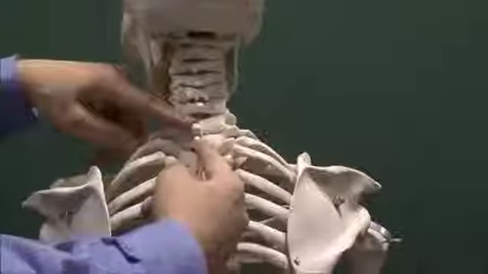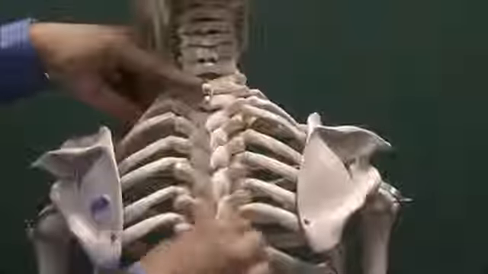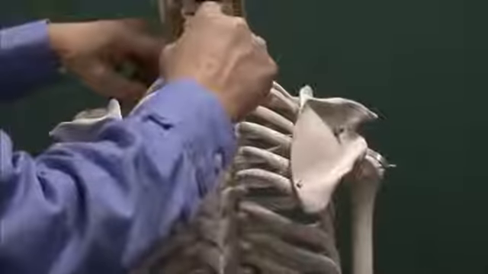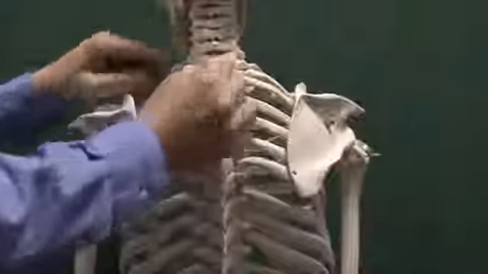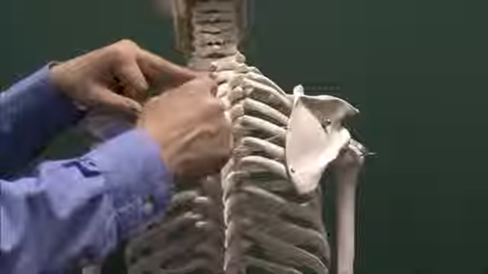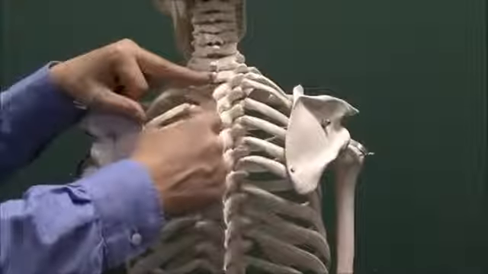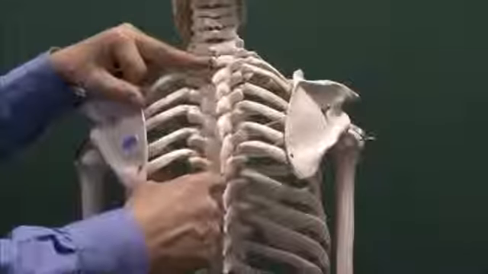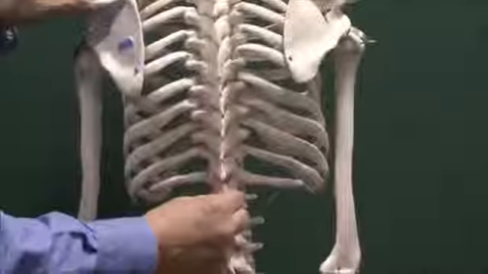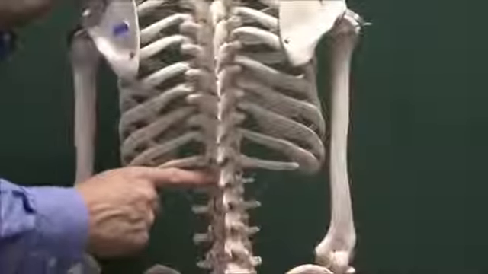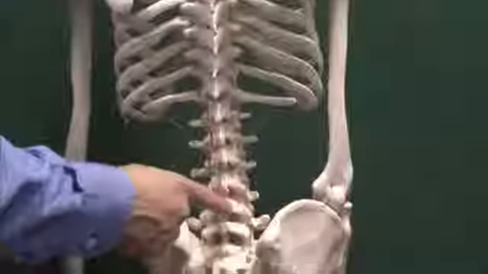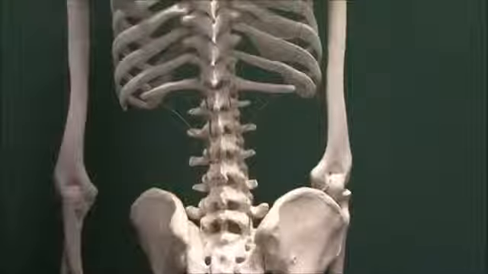Then the next 12 vertebrae are the thoracic vertebrae that form the back of the thoracic cavity. So 1, 2, 3, 4, 5, 6, 7. That means that's the first thoracic vertebrae there. That is T1. 2, 3, 4, 5, 6, 7, 8, 9, 10, 11. So that is the 12th thoracic vertebrae just there. And after that we have the 5 lumbar. 1, 2, 3, 4, 5.